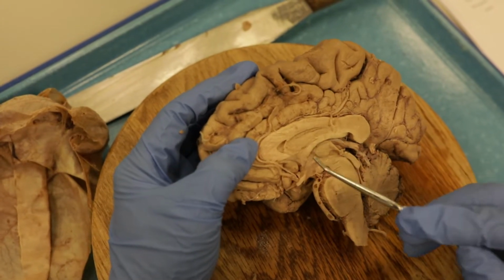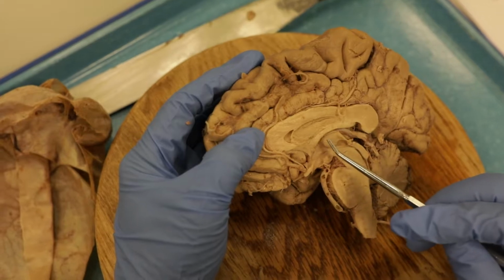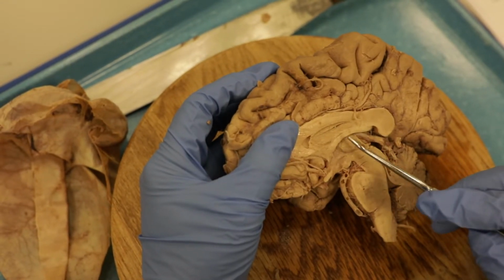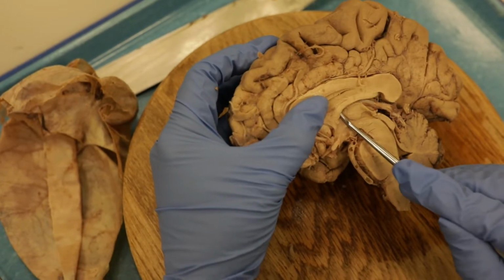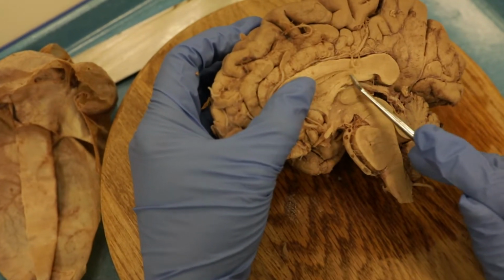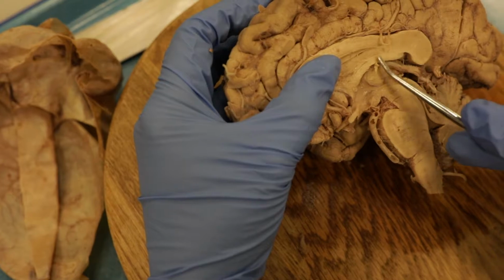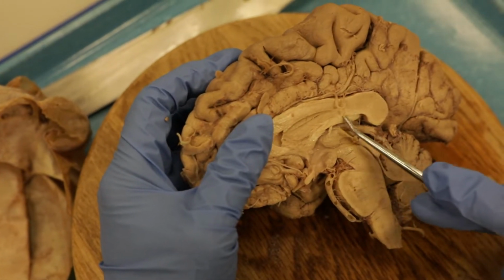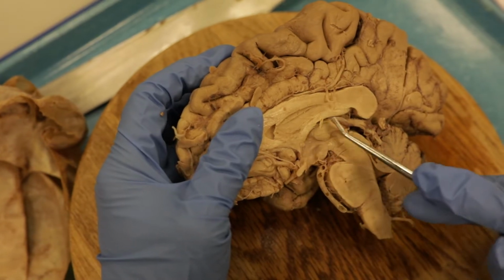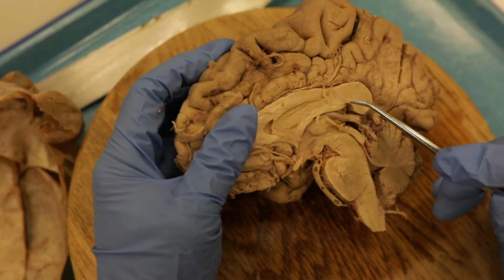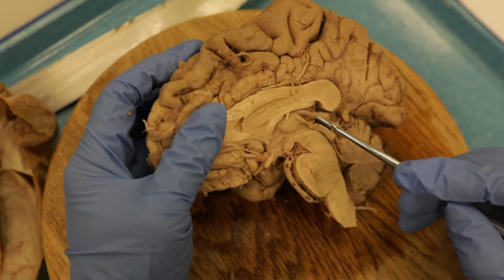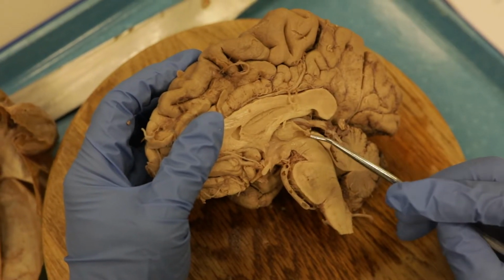Let's come back up here. Remember, this is just non-neural tissue, the septum pellucidum. But here we have a very large pathway right here, and these are the columns of the fornix. So what does the fornix connect? Well, it's connecting information from the hippocampus to the mammillary bodies.